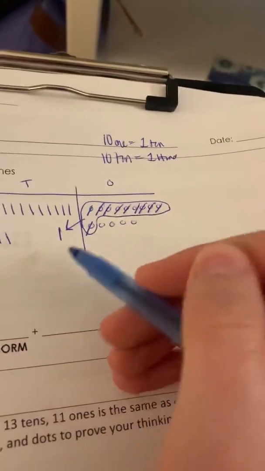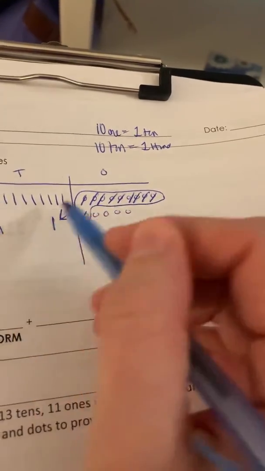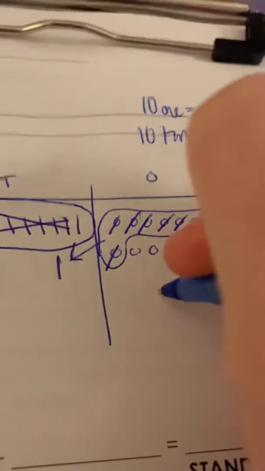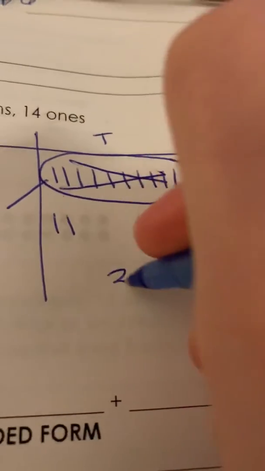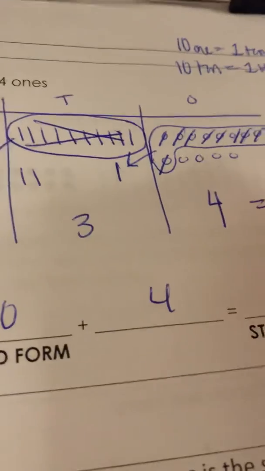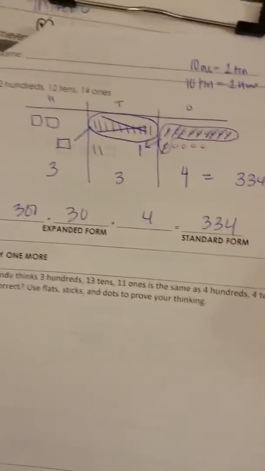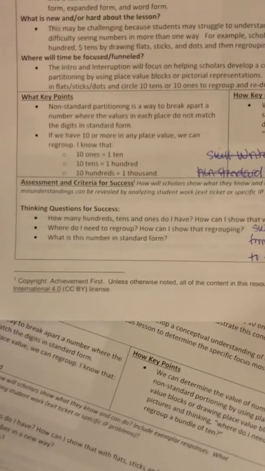Ask myself, do I have enough to regroup? How many tens do I have? 13 tens. I have enough to regroup. What does 10 tens equal? 100. And then how many ones do I have left? 4 ones. How many tens do I have left? 3 tens. How many hundreds do I have? 3 hundreds. What does that equal? 334. So today kids need to ask themselves, first, how many hundreds, tens, or ones do I have?